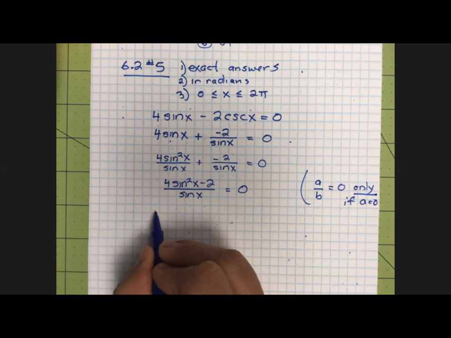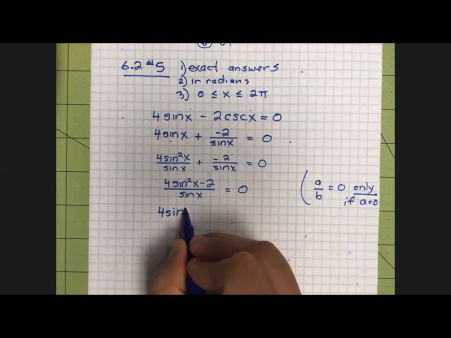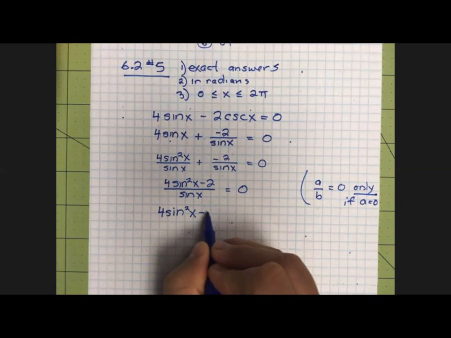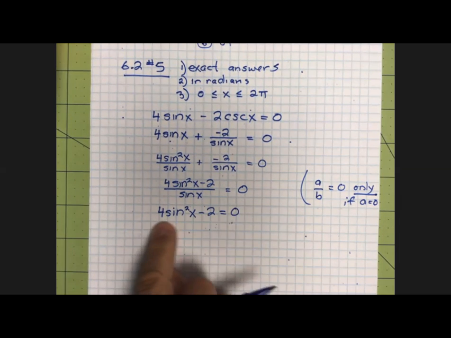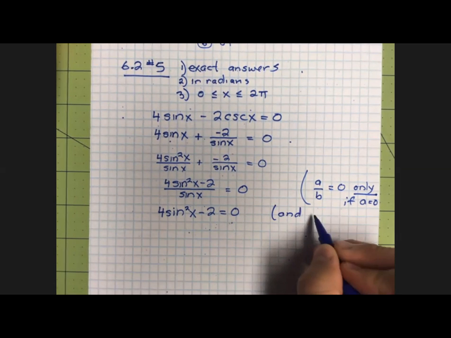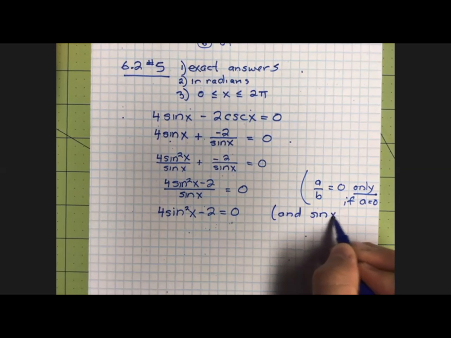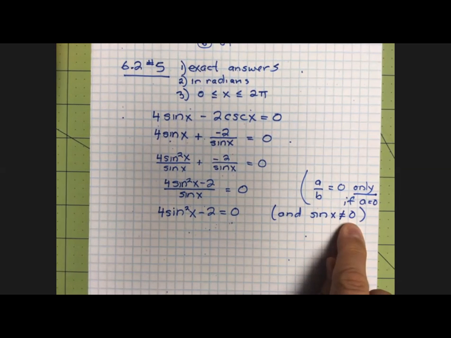I say this because the first thing you say is, oh, you just erased the denominator. No, I didn't erase it. I just am studying the numerator. And I have to make sure I never allow that.